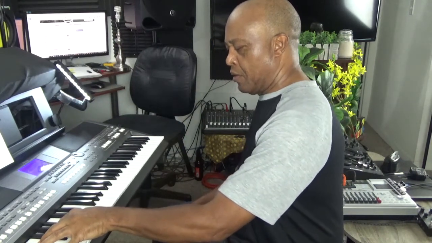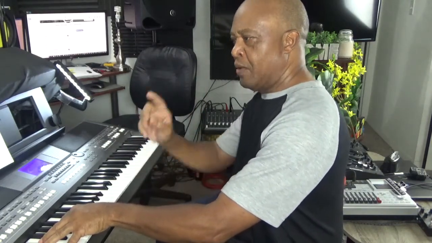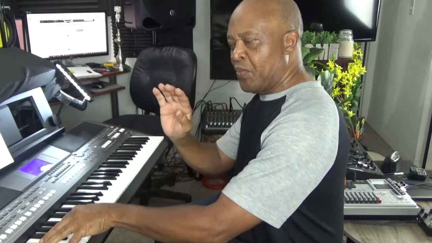Like this, C minor seventh. Now I'm using C minor 7 as Dorian, not tonic. As Dorian, I have three tensions available: 9, 11, and 13.